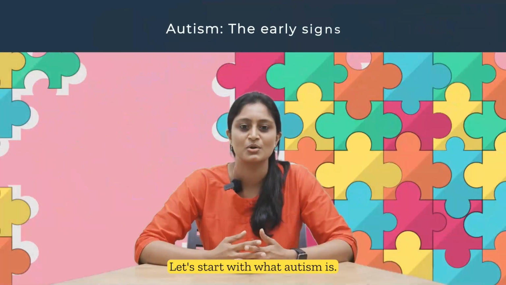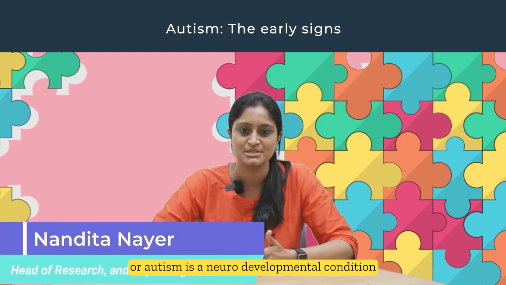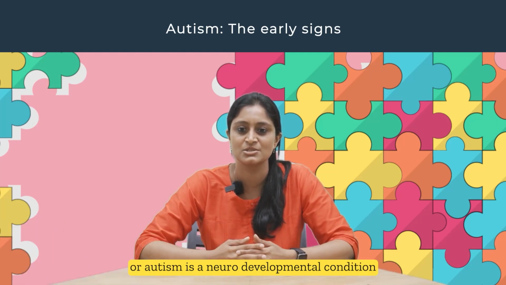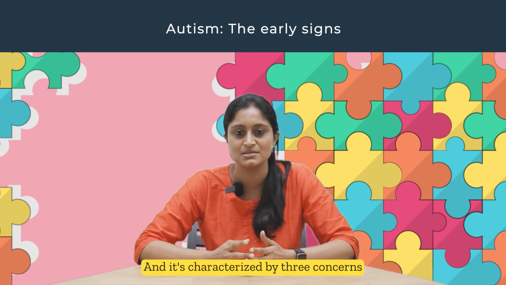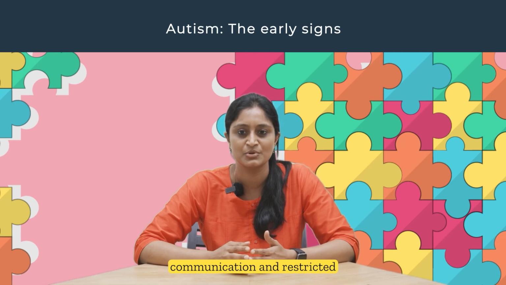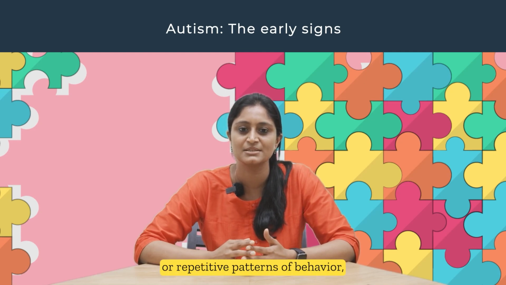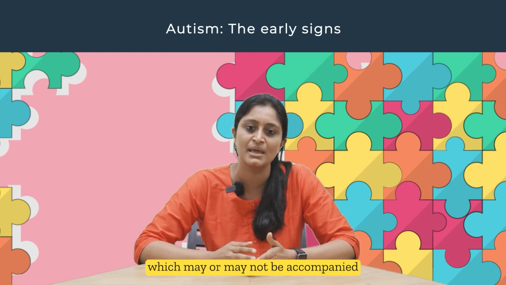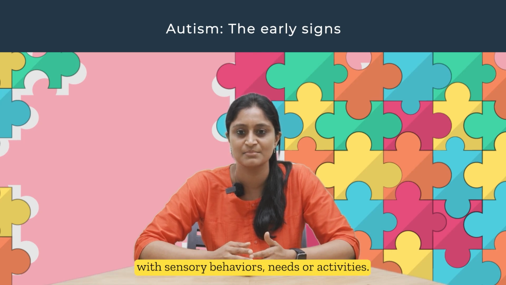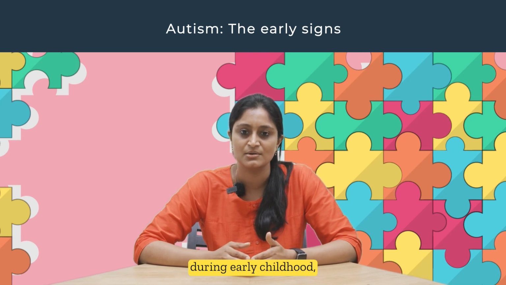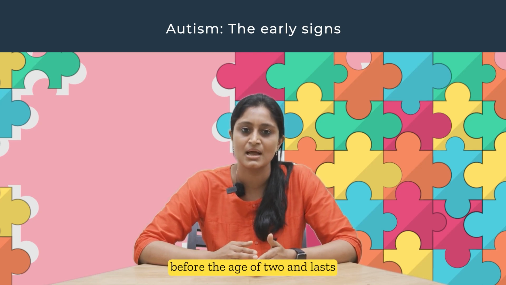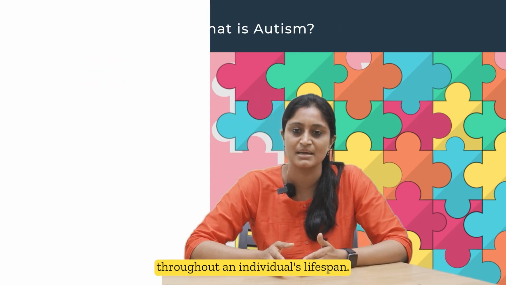So let's start with what autism is. Autism spectrum disorder, or autism, is a neurodevelopmental condition of variable severity, and it's characterized by three concerns: social interaction, communication, and restricted or repetitive patterns of behavior, which may or may not be accompanied with sensory behaviors, needs, or activities. These signs are usually seen during early childhood, before the age of 2, and last throughout an individual's lifespan.